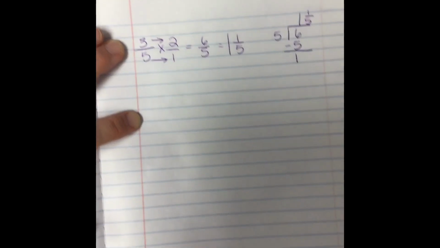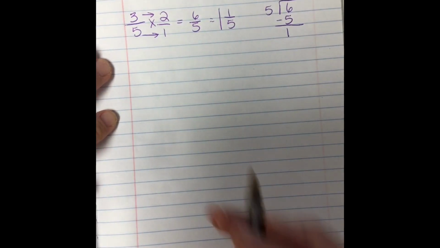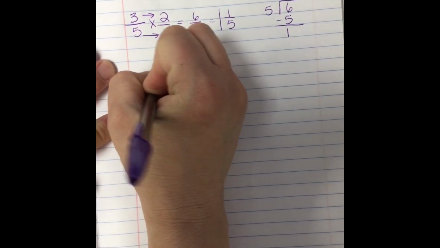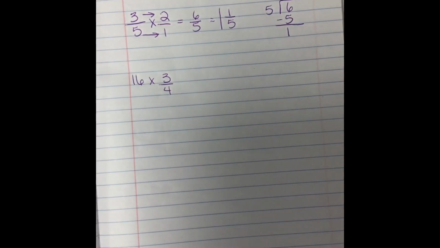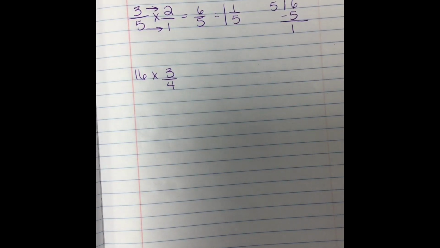Okay? All right, we're going to do some more practice problems because I want to make sure that you totally understand this. What if I flipped it and I said 16 times 3/4? Are you going to do anything different when you multiply in a different way? Okay, so think about that for a second. What's the first step?